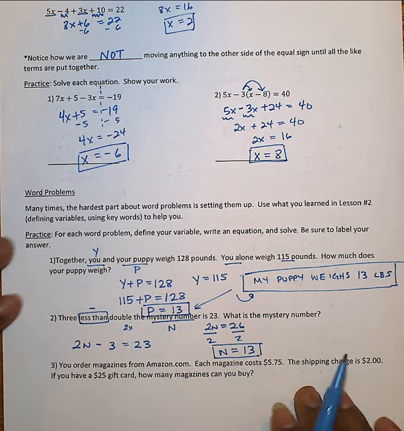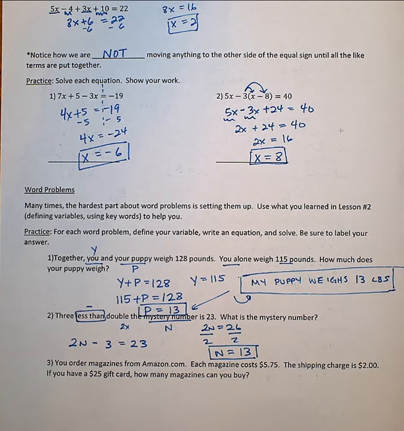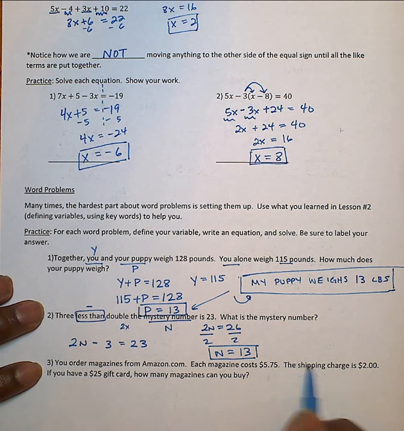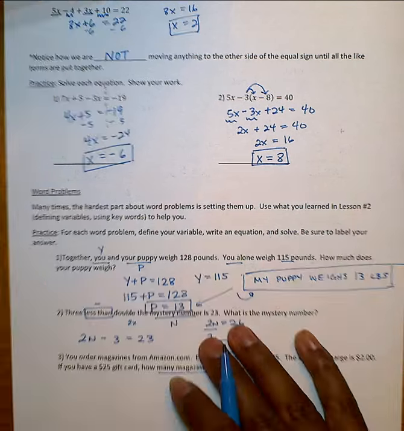All right. Last problem. You order magazines from Amazon.com. Each magazine costs $5.75. The shipping charge is $2. If you have a $25 gift card, how many magazines can you buy? A lot of stuff here. So, you order magazines. Shipping charge is $2. How many magazines? So, obviously, the thing that they want to know is magazines. I think that's really important to this problem.